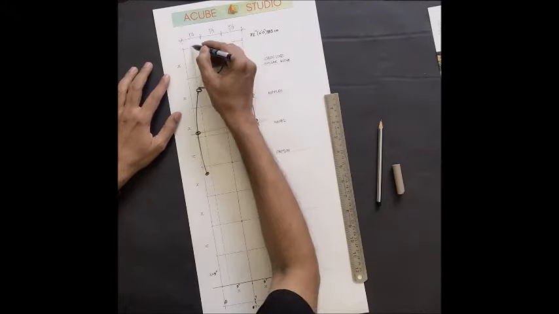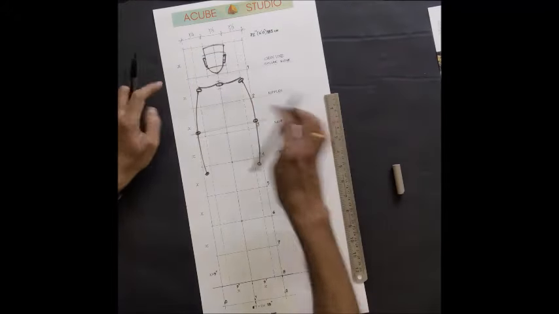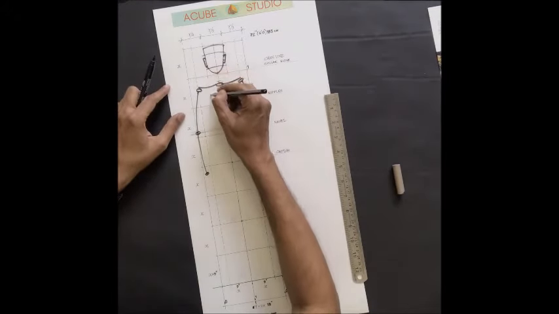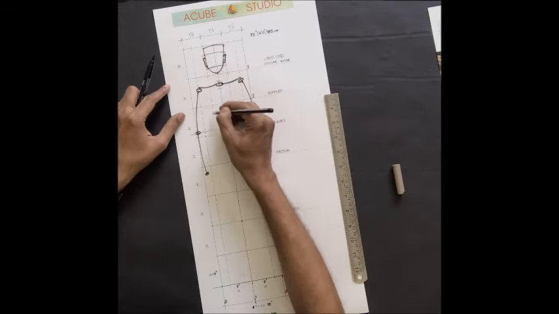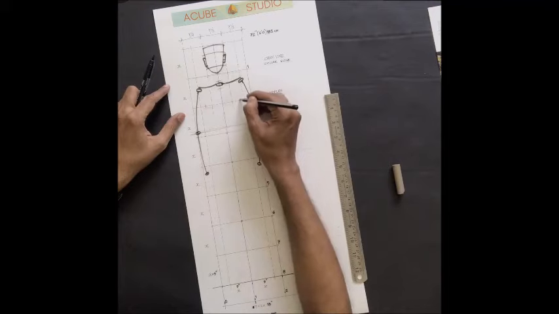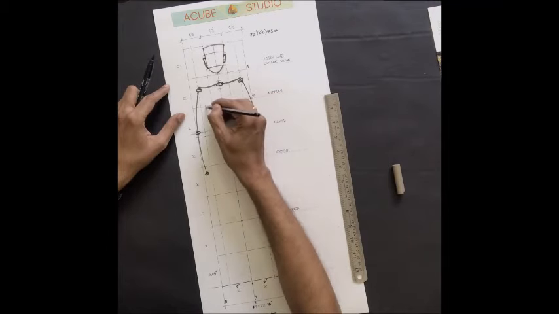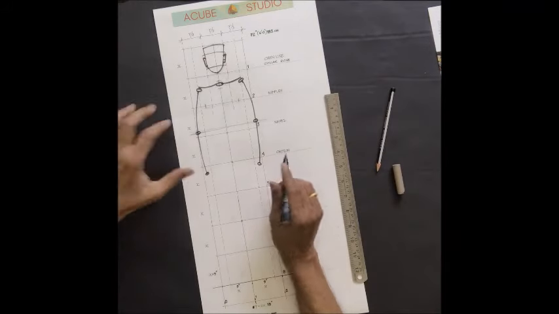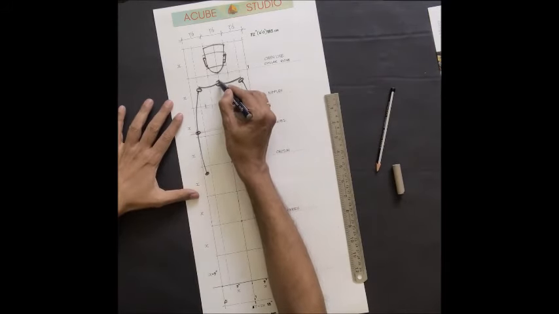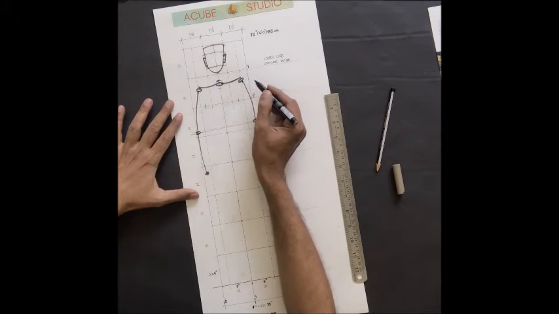So you have this line and you have this line of the face. Somewhere between that, the chest, that is the rib cage, ends, and it starts somewhere here. It is again the shape of an egg.